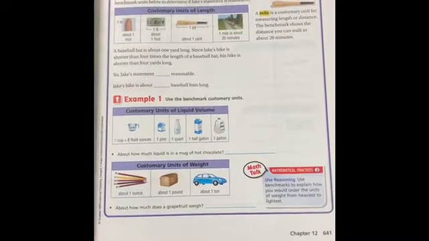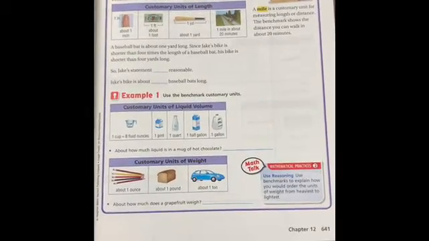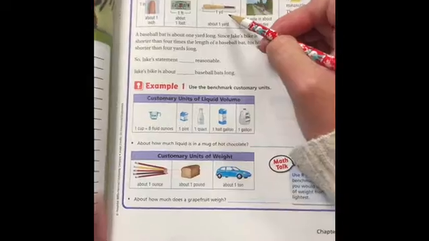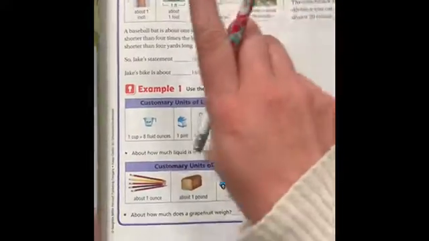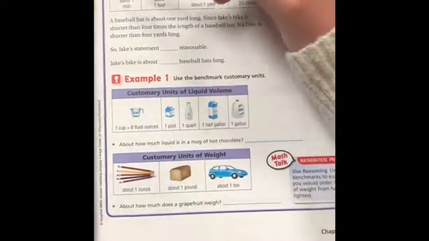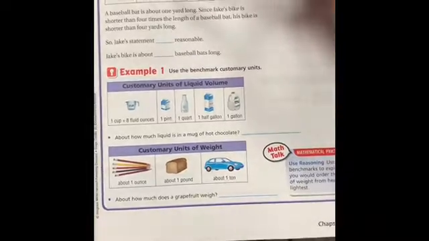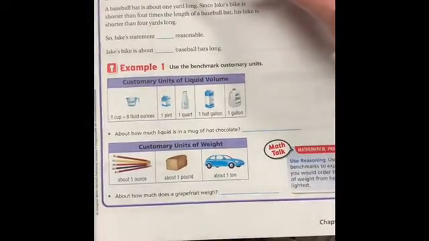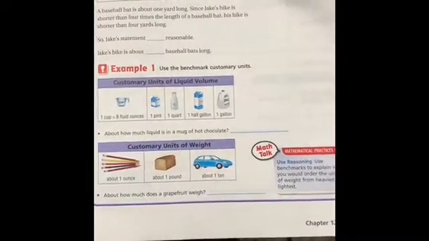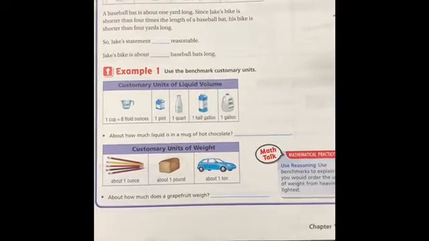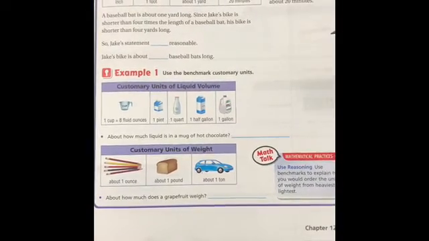So a baseball bat is about 1 yard long. Here's your baseball bat. An inch is about, if you look at the top of your finger, just that top part would be about an inch. About a foot, it says, is about the length of a license plate. And a mile, if you were to walk a mile outside, it would take you about 20 minutes.